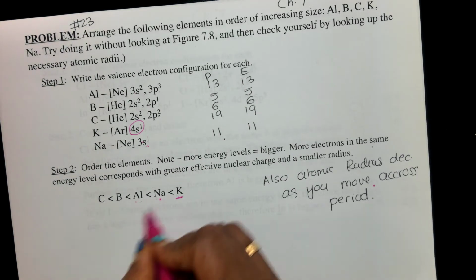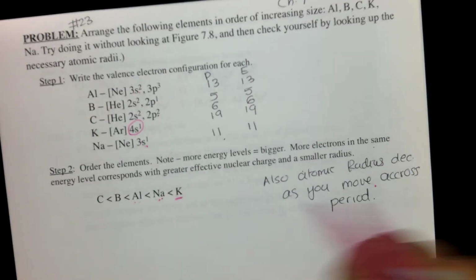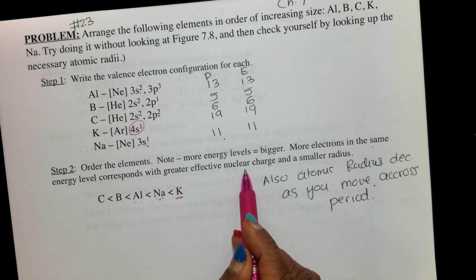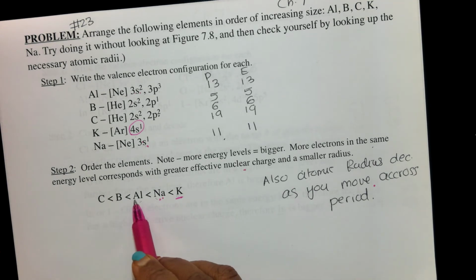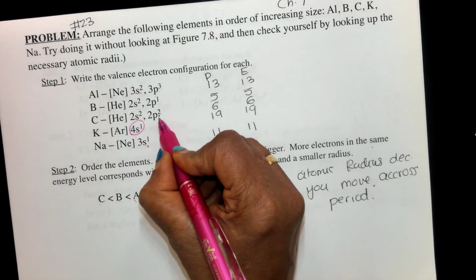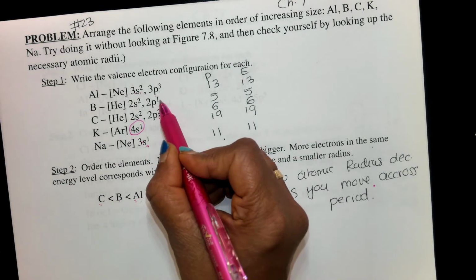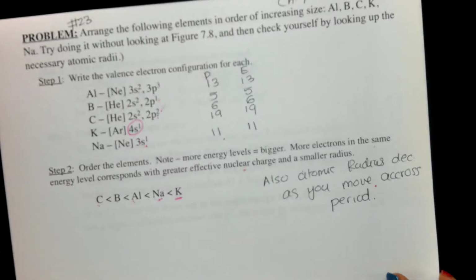But if you look at sodium and aluminum, as we move across, atomic radius decreases. The other thing is, aluminum has a higher effective nuclear charge, and as a result it's going to have a smaller radius compared to sodium. And then if we look at boron and carbon, again they both are in the same energy level, but carbon has more electrons, so more effective nuclear charge, and as a result it is going to be the smallest, and also atomic radius decreases as you move across the period.